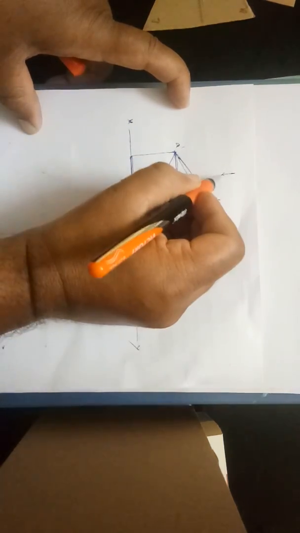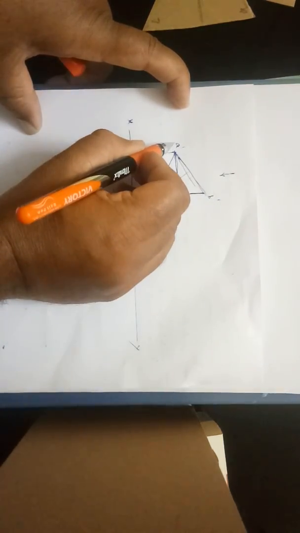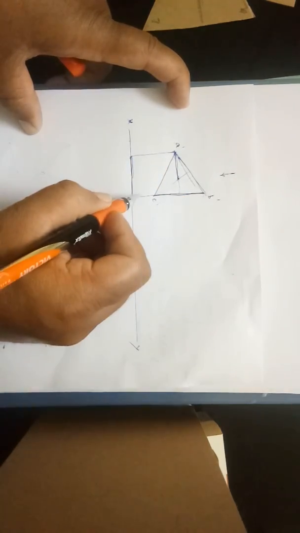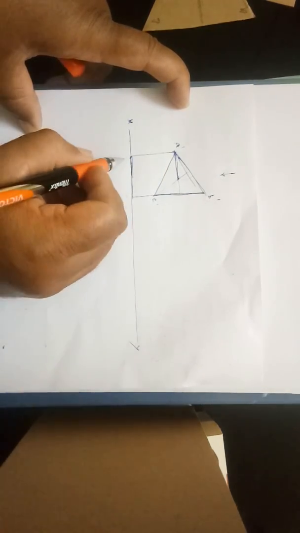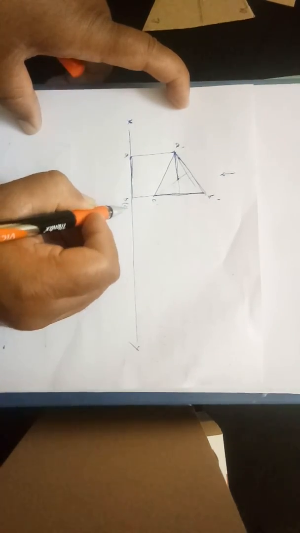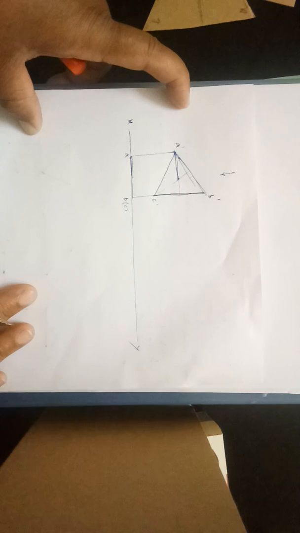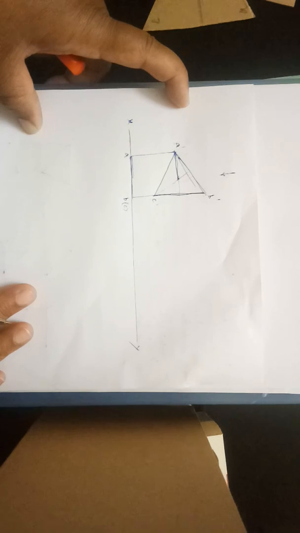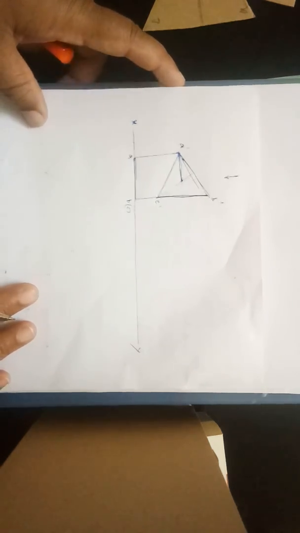In the top view, corner A is visible, corner B is visible, and C is invisible. Therefore this is A, B, and in brackets C. This is how you draw the projections of an equilateral triangular lamina resting on VP on one of its corners.